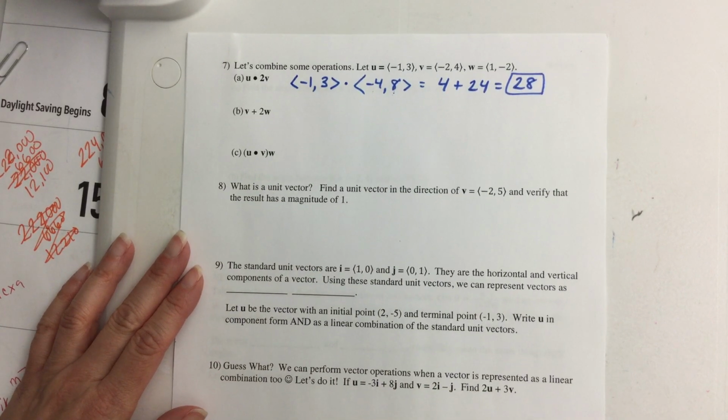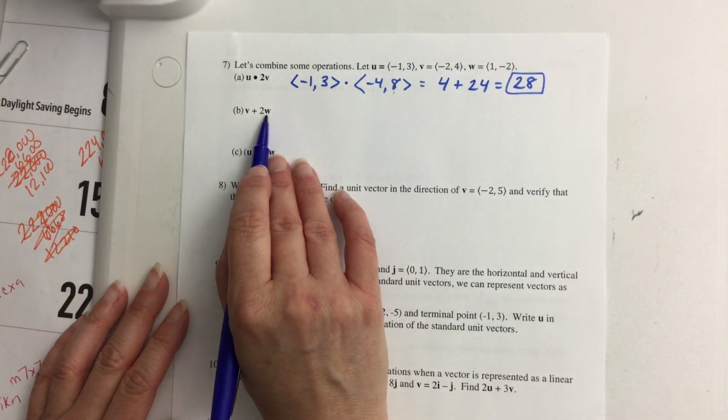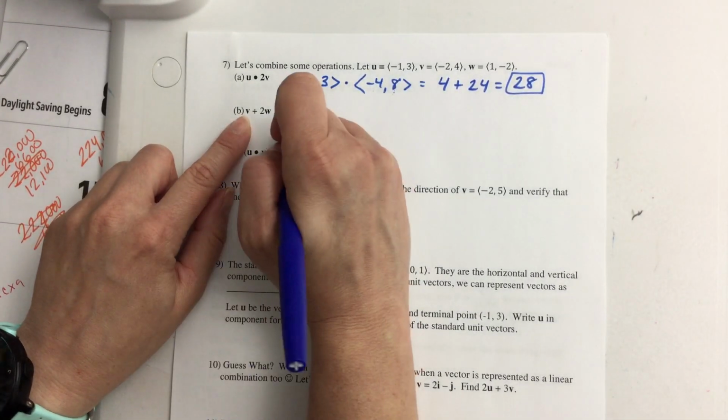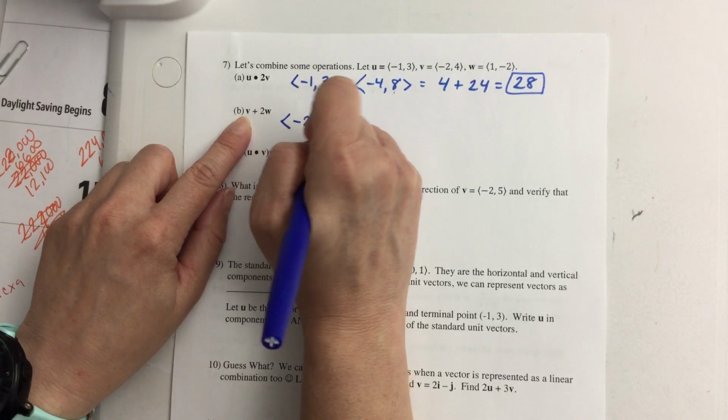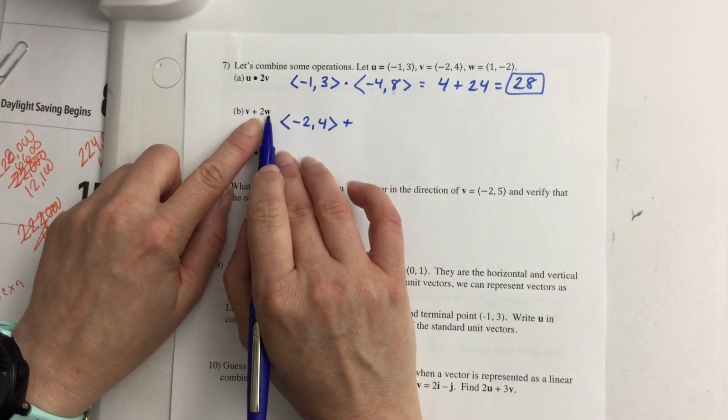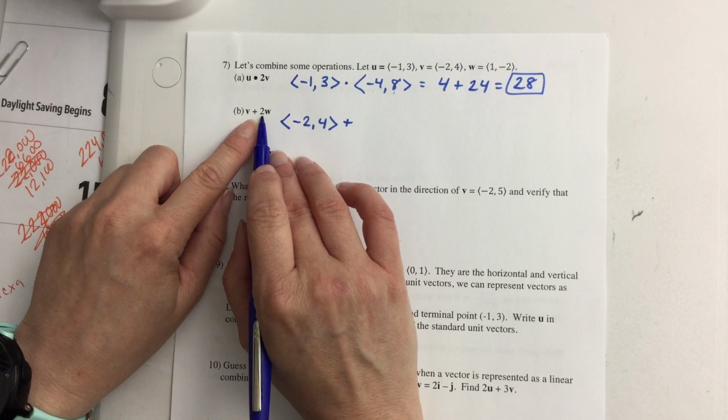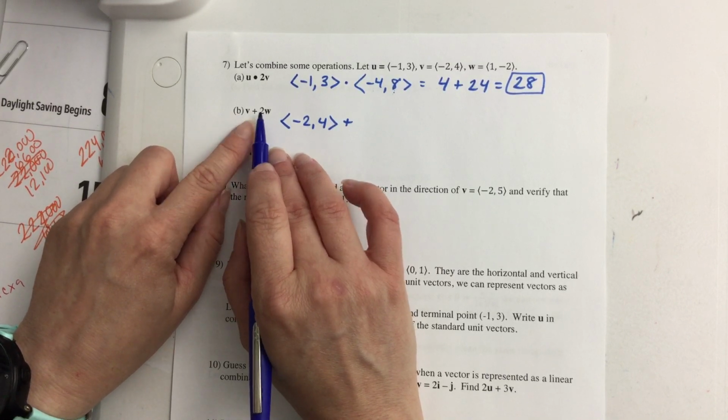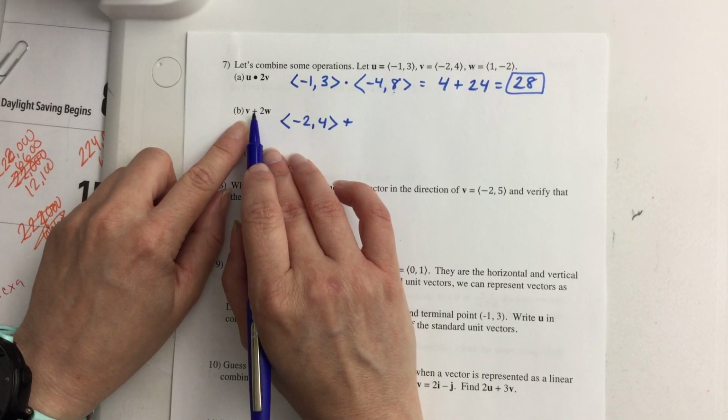The next one is adding, but there's a scalar in here. We want to take vector v, negative 2, 4, and add it to vector w after you have distributed in a 2. Remember, order of operations, you would multiply by 2 before you would add.